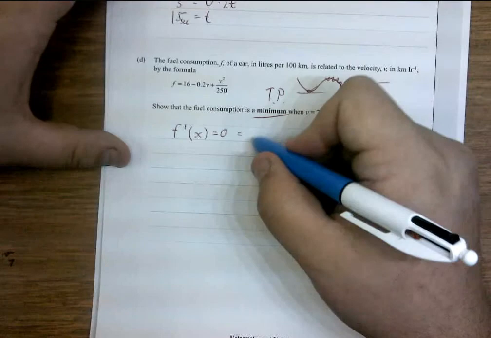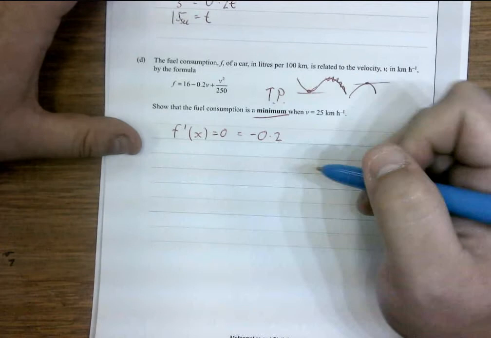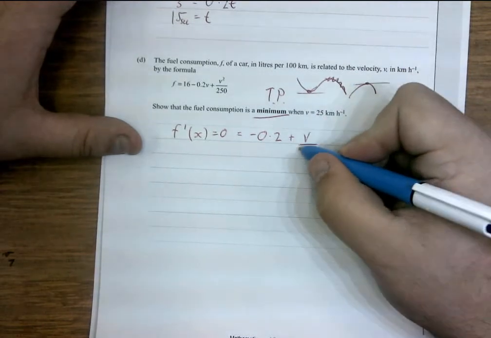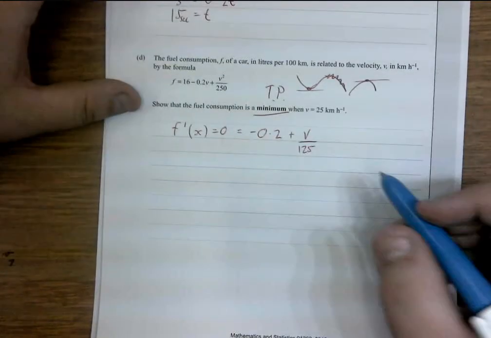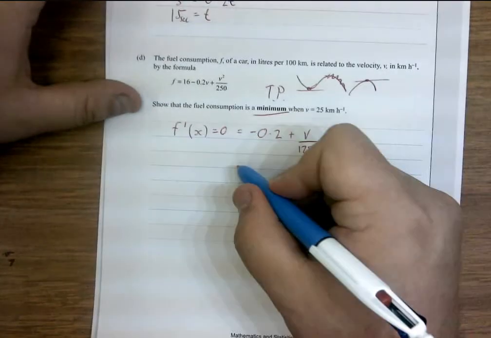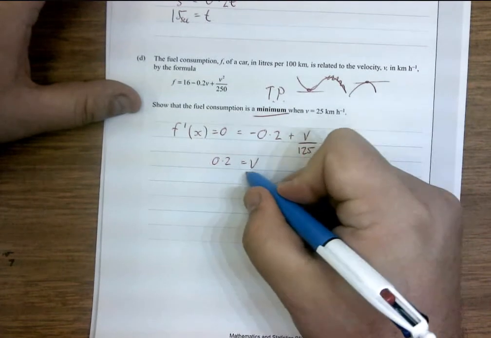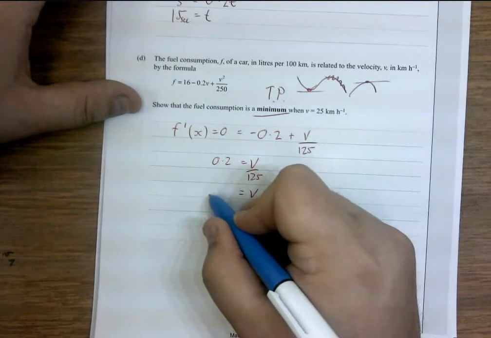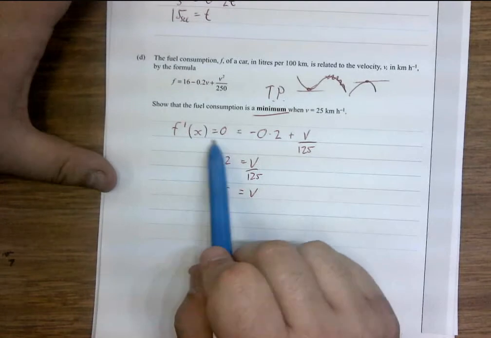F prime is equal to negative 0.2 plus v over 125. Okay, so I derived the equation, I'll let it equal to 0.